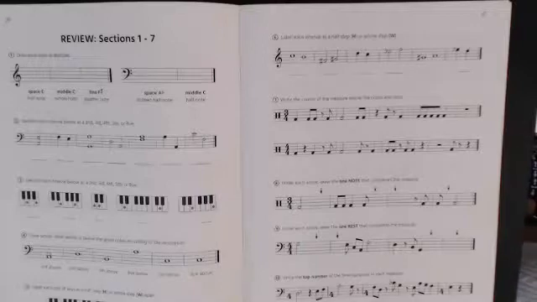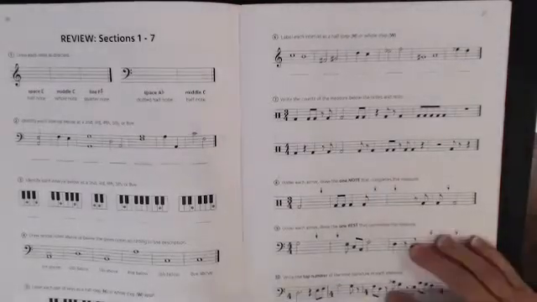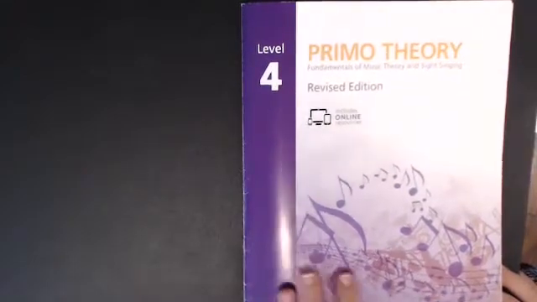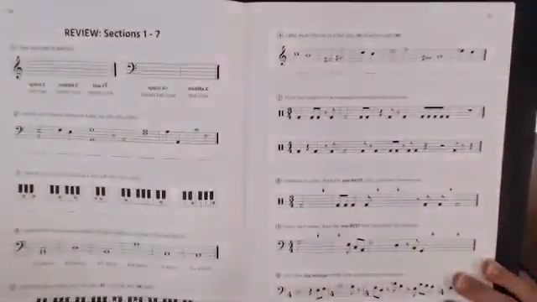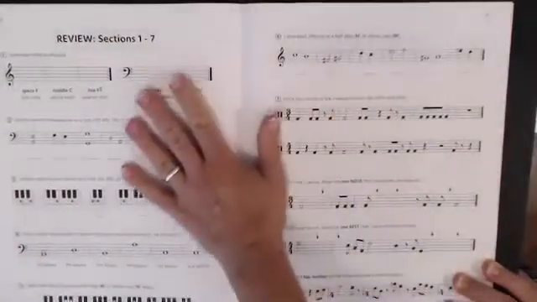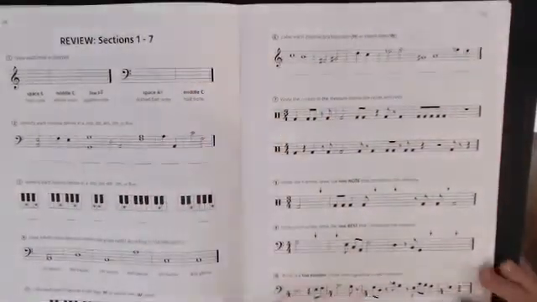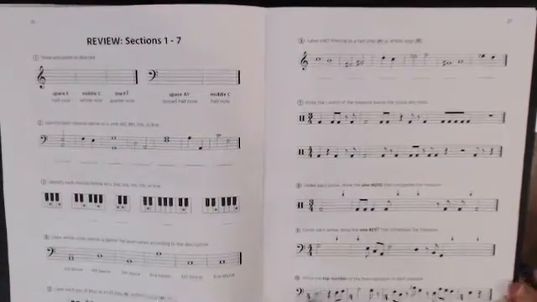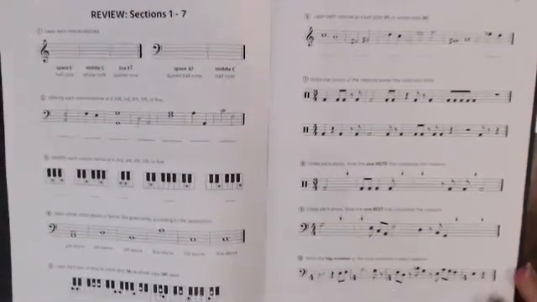This is a fun video because I'm actually going to give you some answers. So hopefully you have your Primo Theory 4 book. I'm going to show you the cover. We have been studying along in this book, and you should be at the portion of the review section 1 through 7. And this is what it looks like in your book.